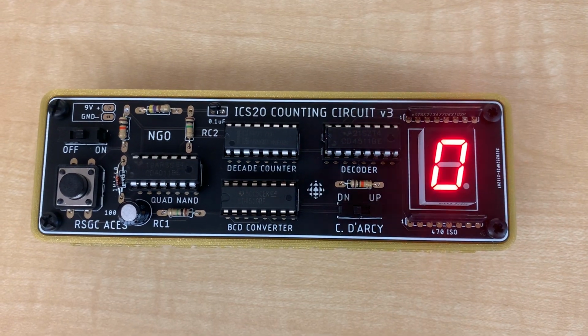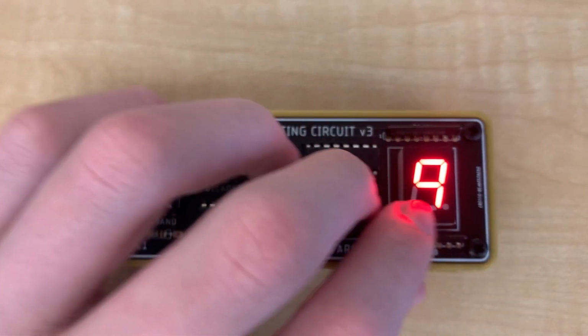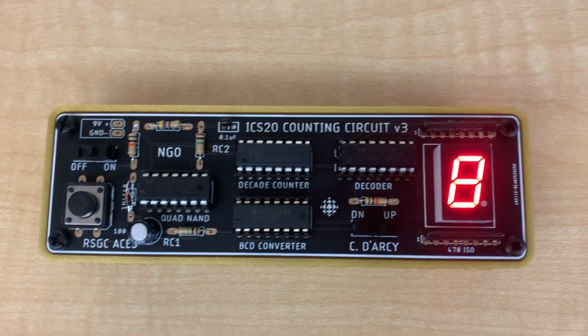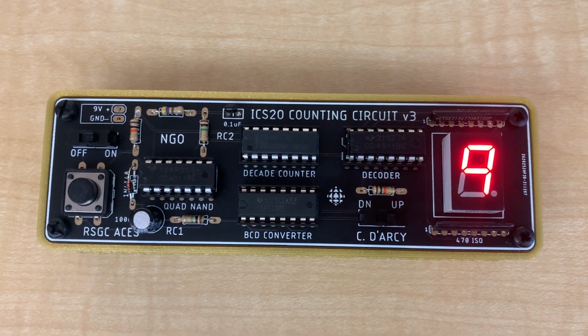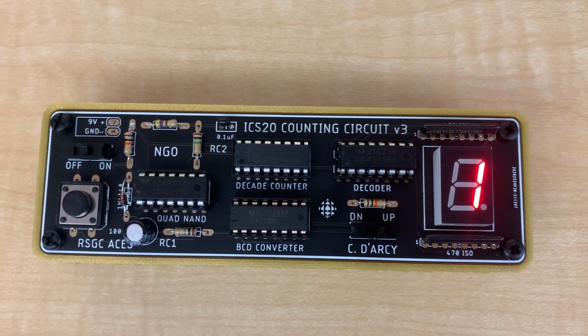This is the fully constructed PCB. The case fully encapsulates the battery, with the terminal block feeding the wires from the battery into the circuit. As you can see, the PCB version is able to count up and down.